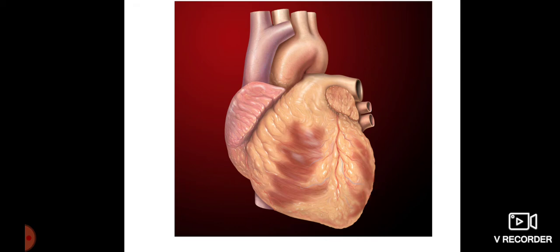Now the inferior or diaphragmatic surface. Inferior surface is formed by the structures which are resting over the diaphragm. While placing the heart inferiorly, it is related to the diaphragm and the chambers which are touching the diaphragm are the 2 ventricles. So the inferior surface is formed by right and left ventricles.